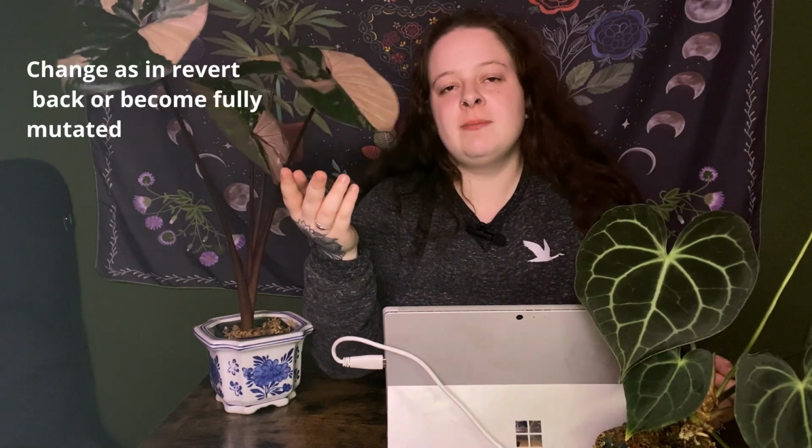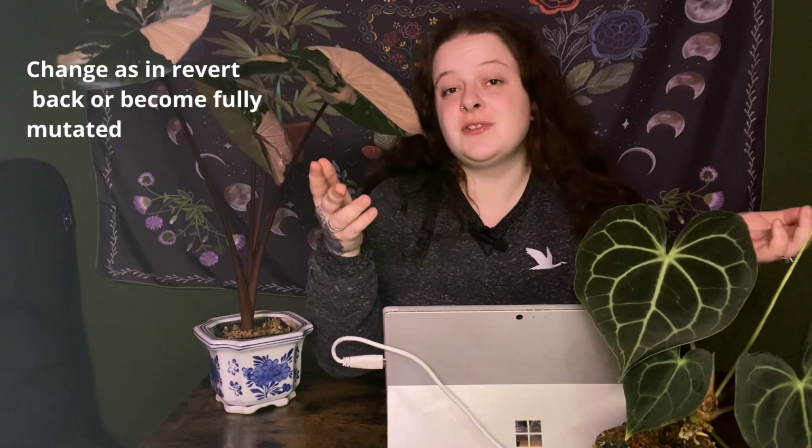I also don't want to discourage people from buying variegated plants. They can just cost hundreds to thousands of dollars sometimes, depending on what it is. And I don't want people to spend money thinking that this is always going to look like this. There's a risk that this does not always look like this. Just be aware that variegated plants can change over time and there's nothing you can really do to stop it.